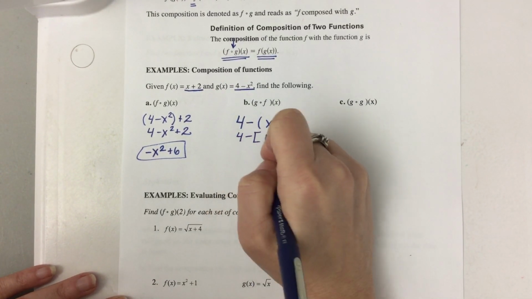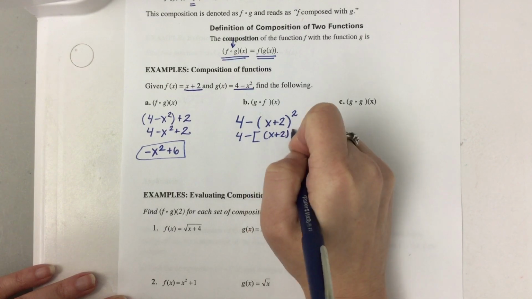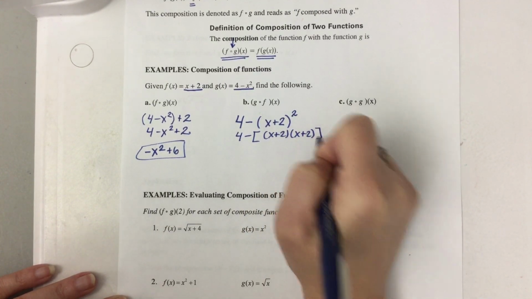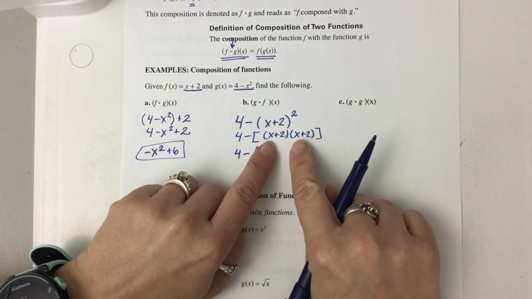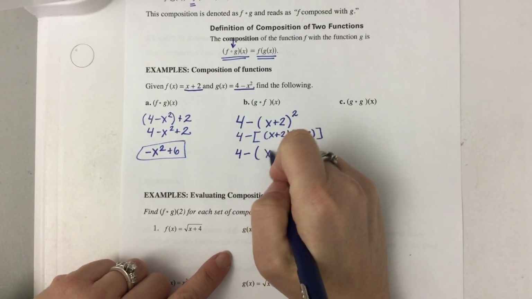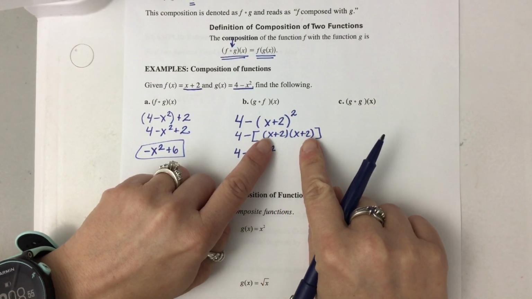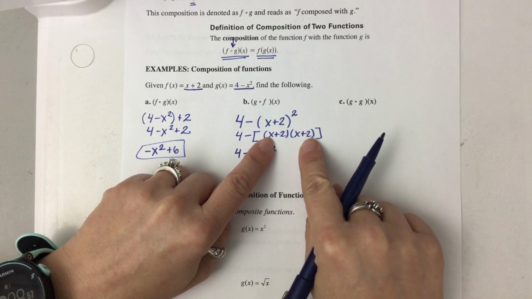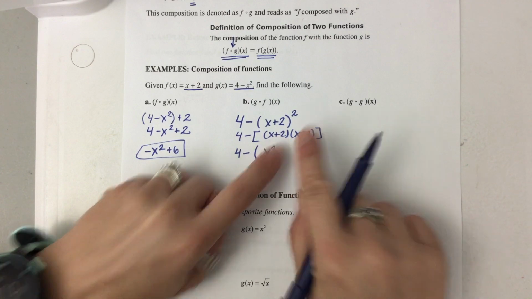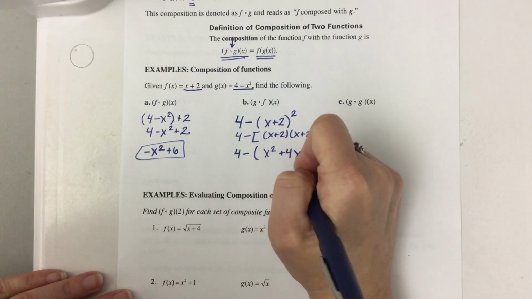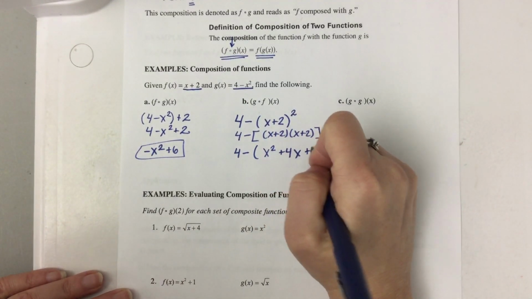So it's 4 minus, this means I have x plus 2 two times. So again, it's 4 minus, I FOIL these. X times x is x squared. Now here we go, outside, x times 2 is 2x. Inside is also 2x. 2x plus 2x makes 4x. 2 times 2 is 4.